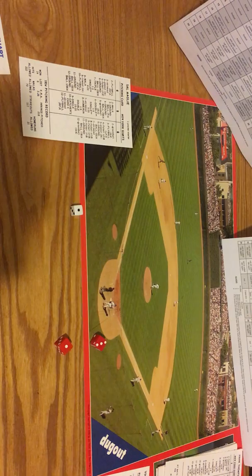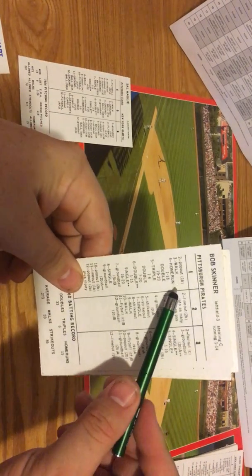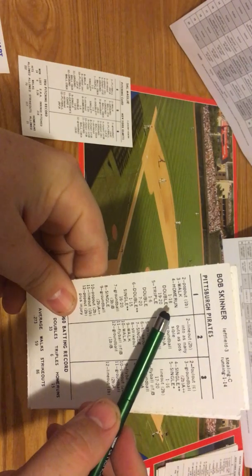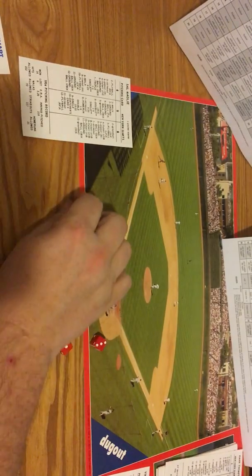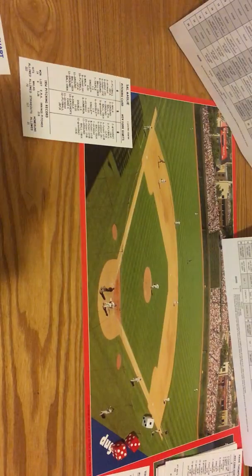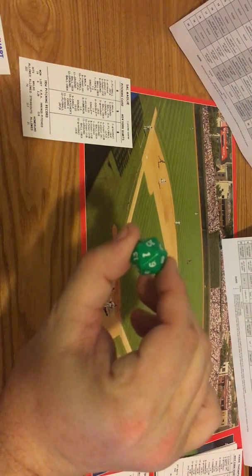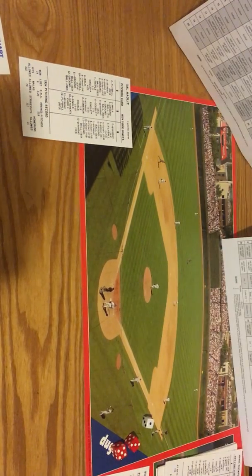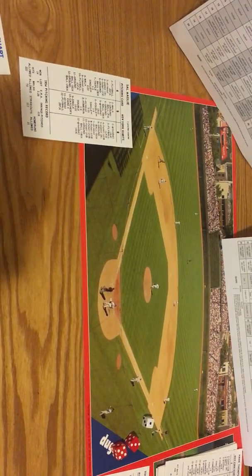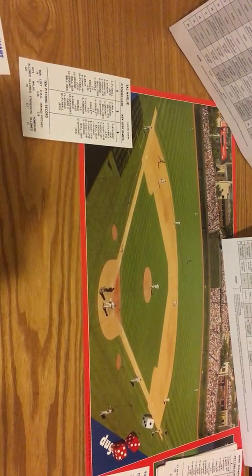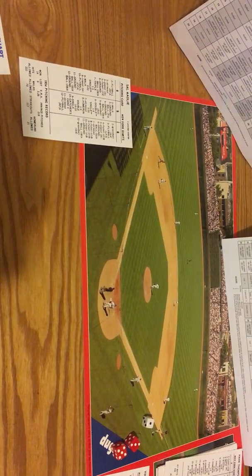1 and 4. 1 and 4 is a split. We're either going to have a home run with 1 to 18 or a double with 19 to 20. Rolled off the board. A 1, which is a home run. And the Giants' lead lasted about a minute. Because Bob Skinner comes around, hits a home run, and erases that lead to tie the game. Back at 3.